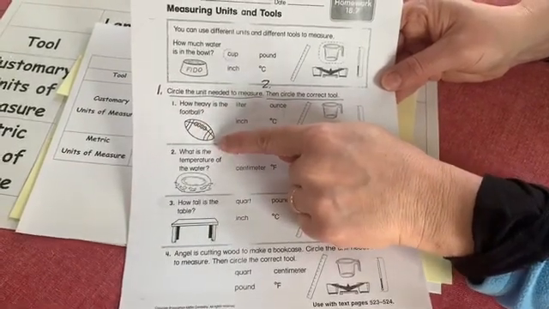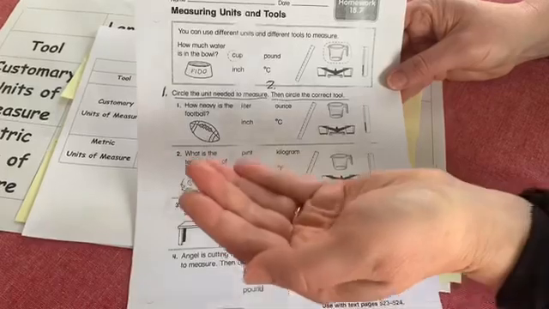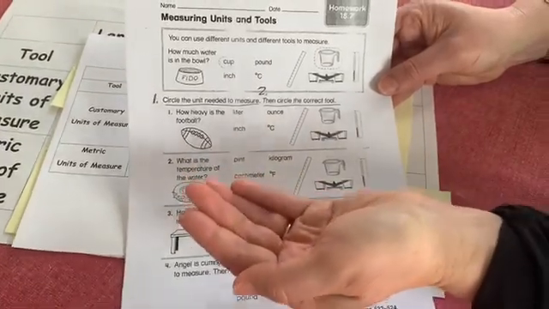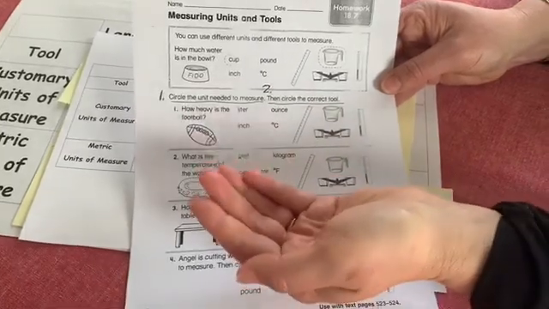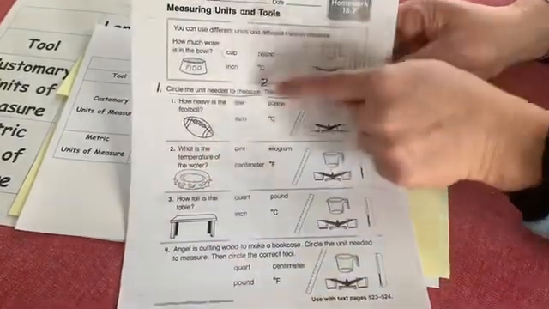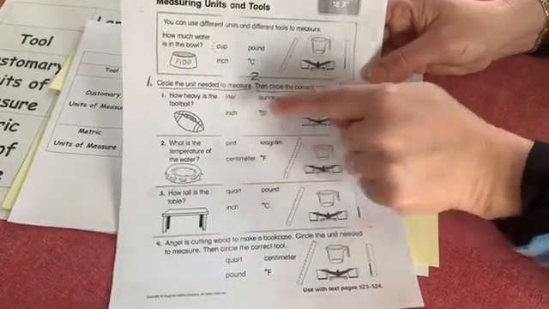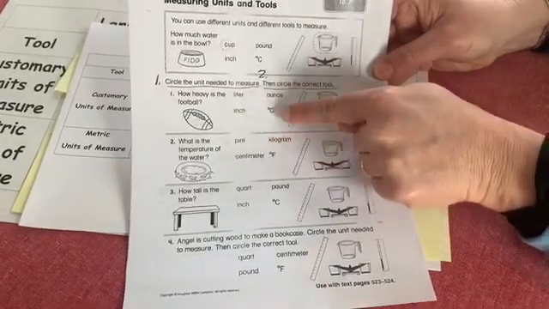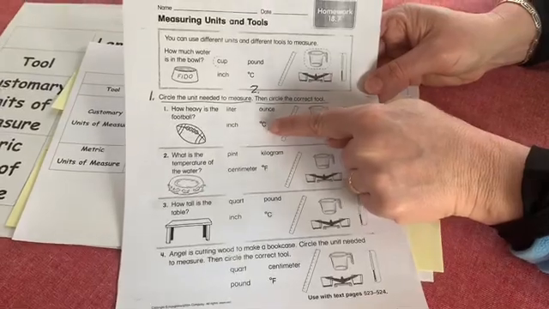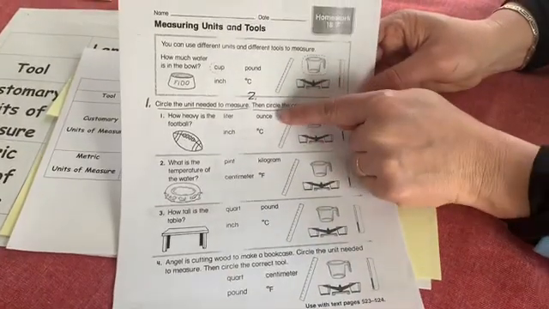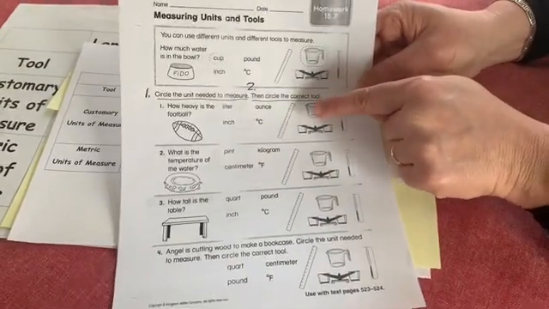Well, you're going to measure how heavy something is. That would be its mass, the heaviness of something. So, would you measure it in liters, inches, ounces, or degrees Celsius? I hope you chose ounces because you would be weighing it.